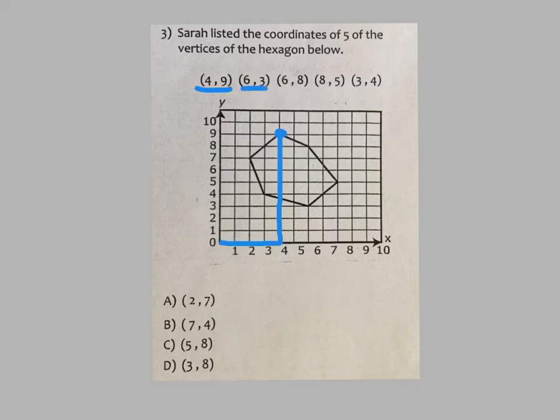Then (6, 3). We go across the 6, up to 3. (6, 8). We go across to 6, up to 8. (8, 5). We go across to 8 and up to 5. (3, 4). We go across to 3, up to 4. So that means the one that's missing, this spot right here, looks like it's over 2 and up 7.